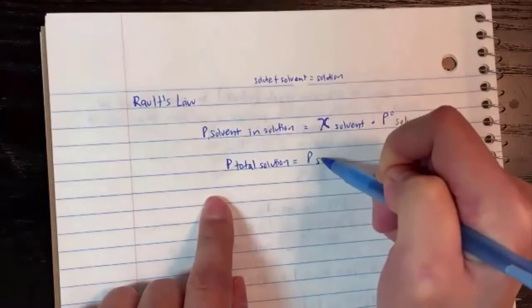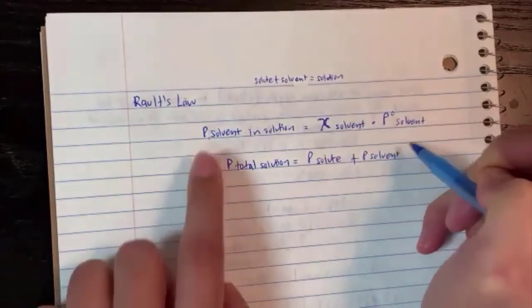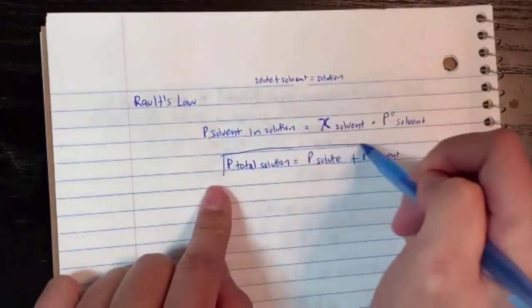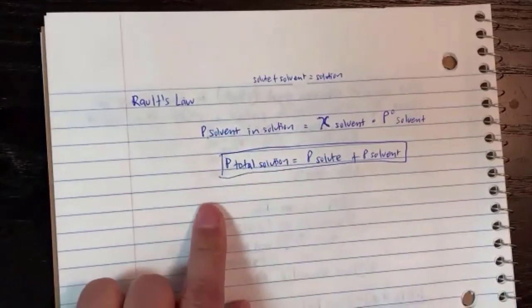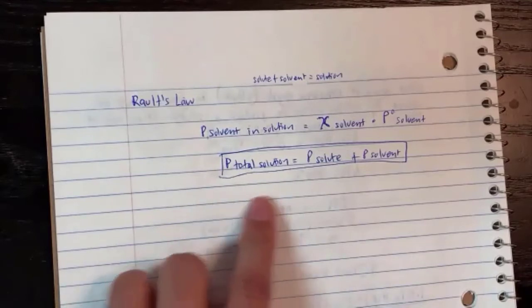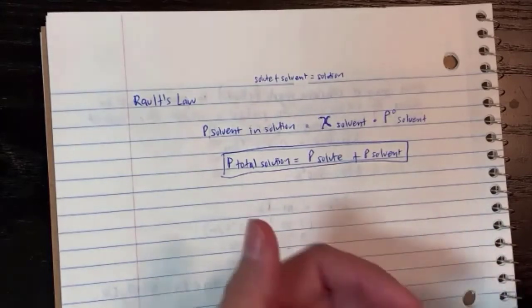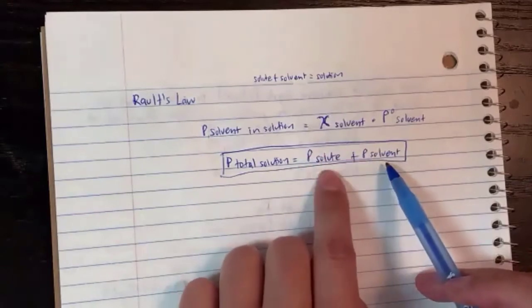You've got to do the P of the solute and the P of the solvent, which was the P of the solvent up here, okay? So if you have the total solution, you've got to do the solute and the solvent. Now, a lot of times our solutes don't turn to gas. So that part turns to 0, it doesn't exist. But if you have a solute that can turn to gas, for example, if you have liquid and liquid, both solute and solvent, both of them liquid can turn to gas, so you'd have to calculate the solute portion and the solvent portion.